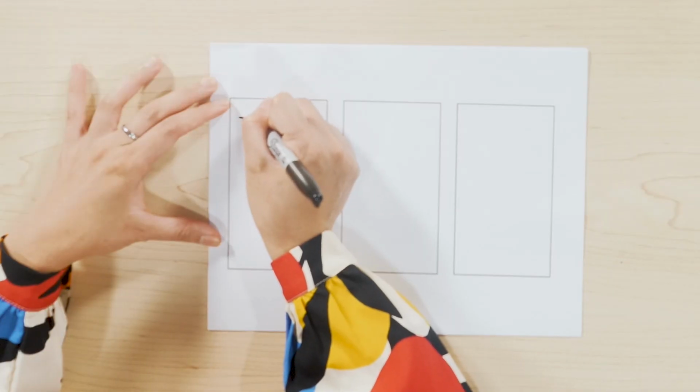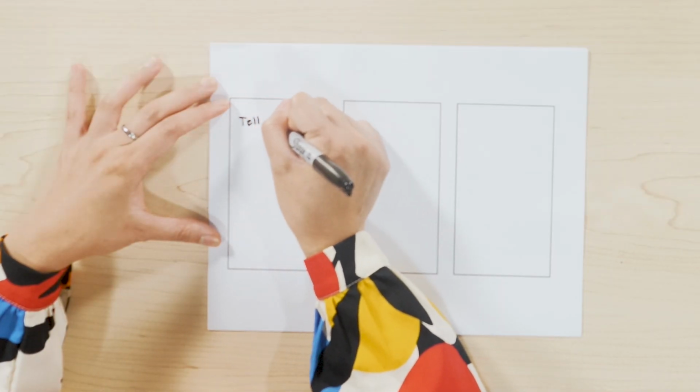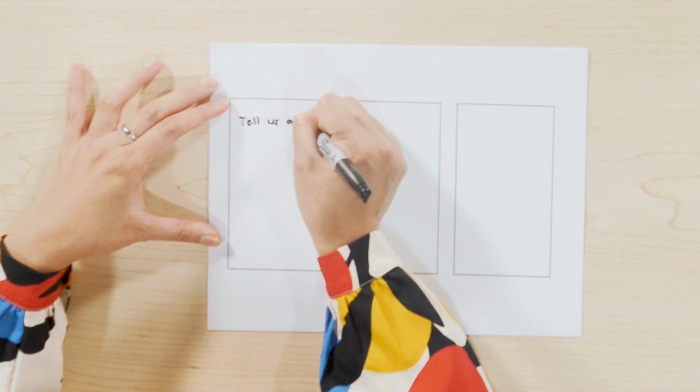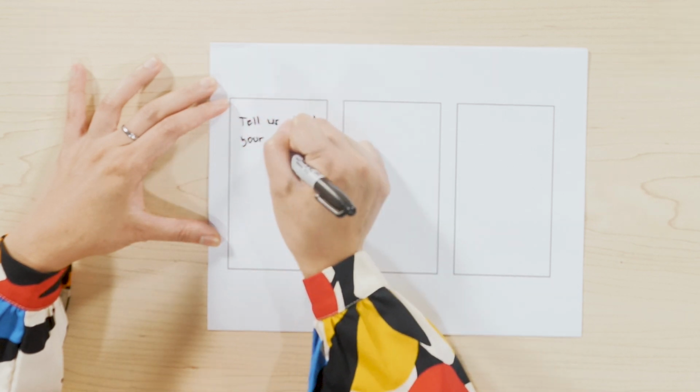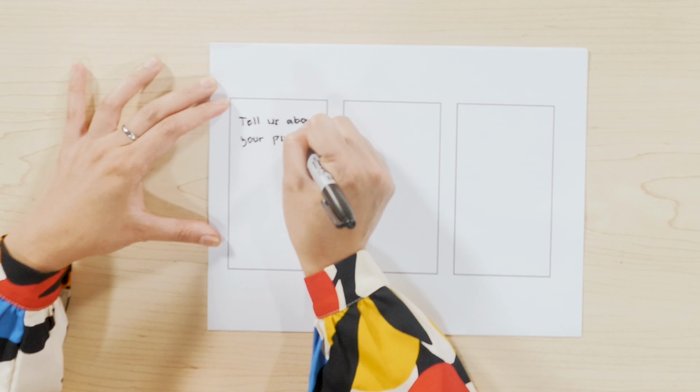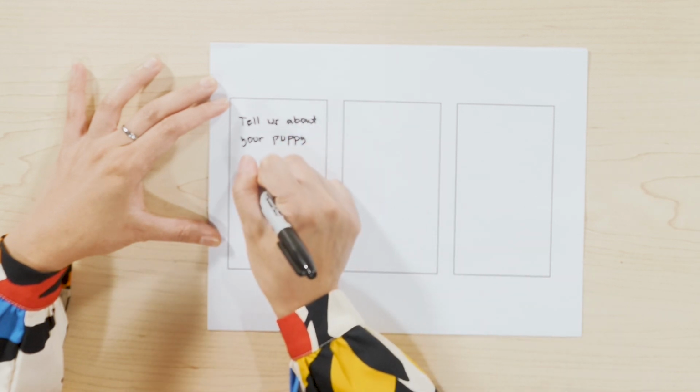The next screen will be our home screen. So we know in our prototype that our main call to action is to ask our users to create a profile for their puppy. So we'll add the call to action copy. And make sure to add the main call to action, which is to create a puppy profile.